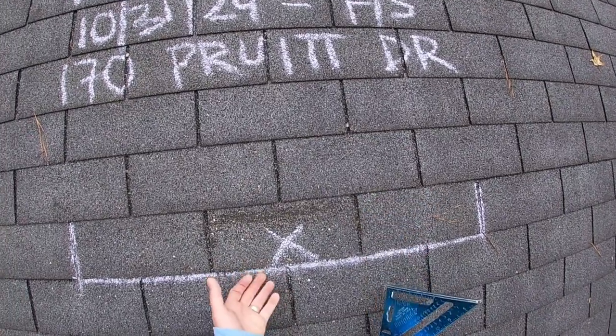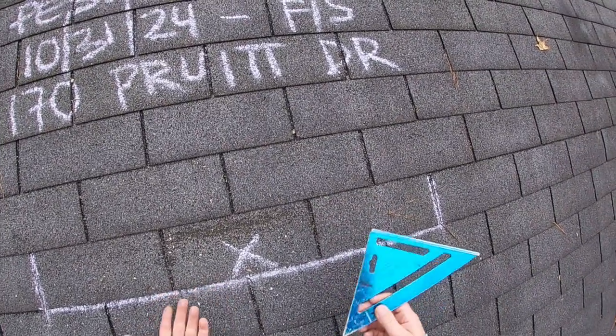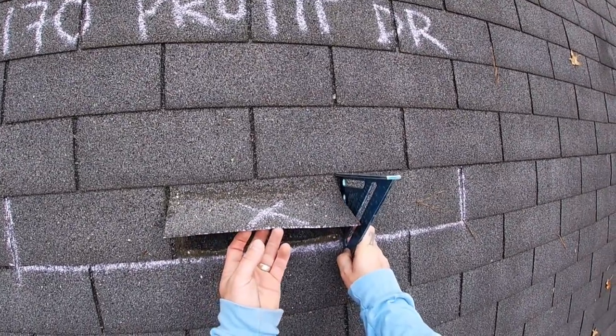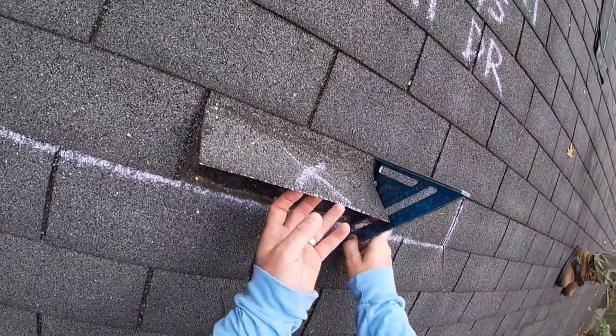So this is a wind damage shingle, so we don't have to worry. We're going to replace this one. We don't have to worry about damaging it. So I'm going to lift this to a 45-degree angle. This is a 45-degree angle. I'm going to zoom in.